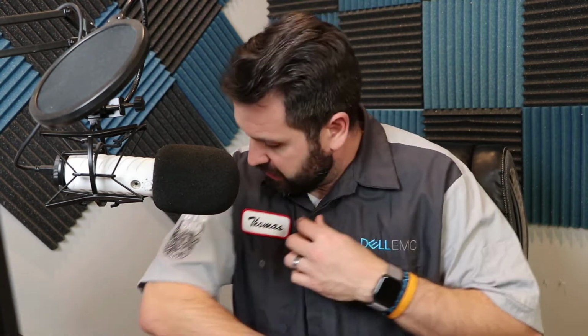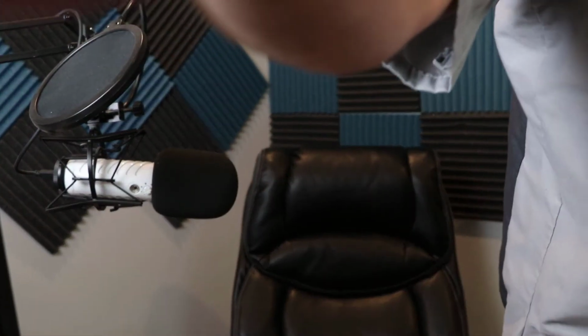Check it out. I guess this is my Big Data beard. It's a mechanic shirt? I'm not sure. I feel kind of like a race car driver here. Oh, I'm gonna fix the camera. I think that's coming in a little bit better.